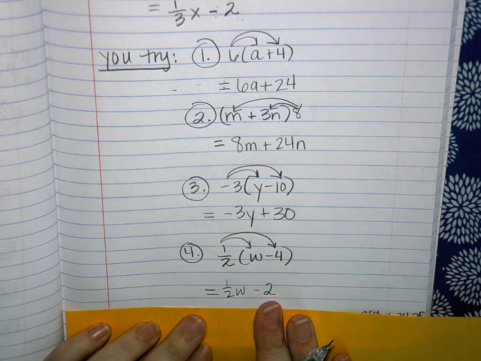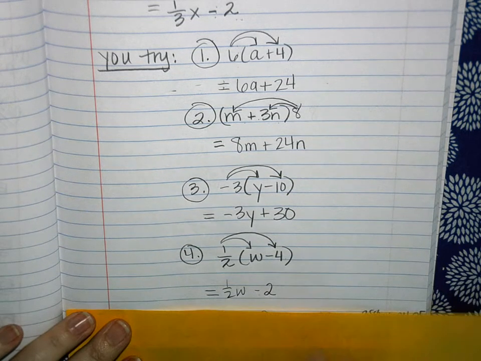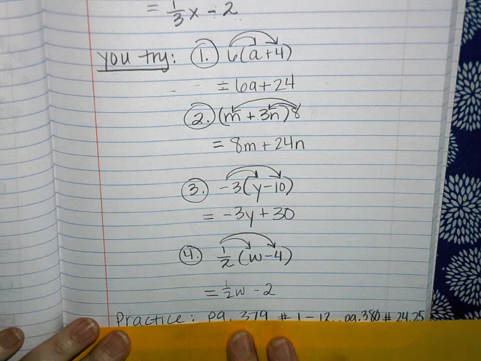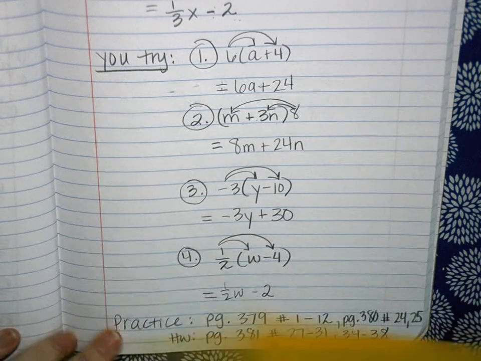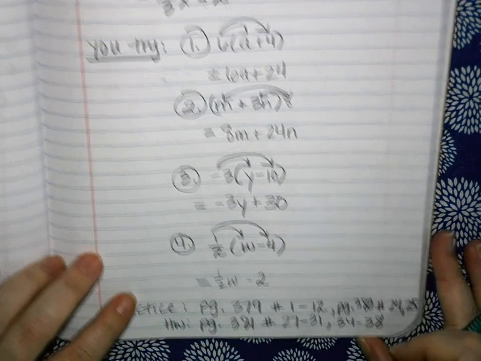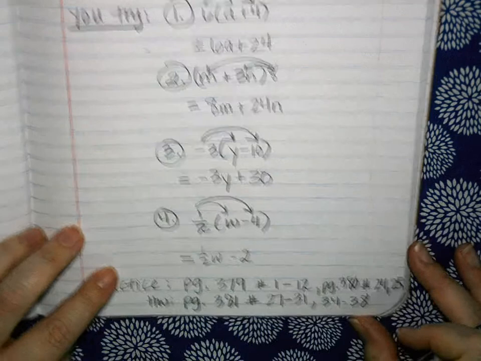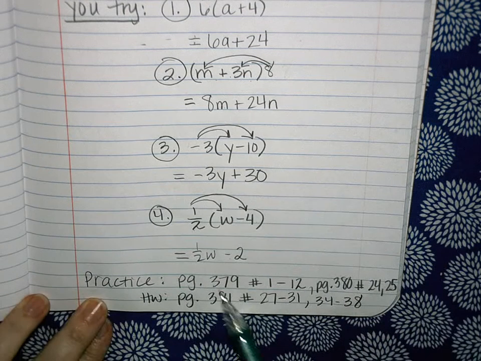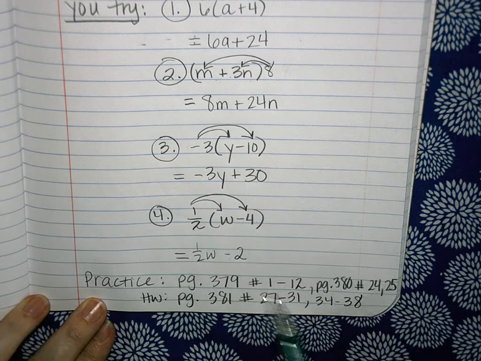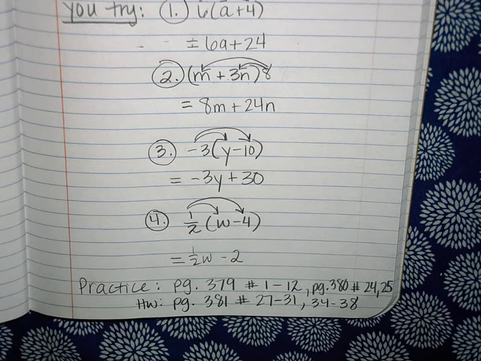Okay, so here's what you're going to do. The practice, I wrote the practice and the homework down up here. So the practice is page 379, 1 through 12. Page 380, 24 and 25, and then there's your homework.